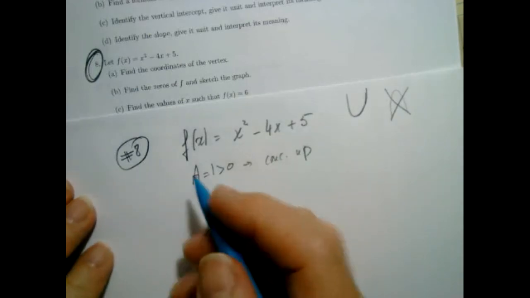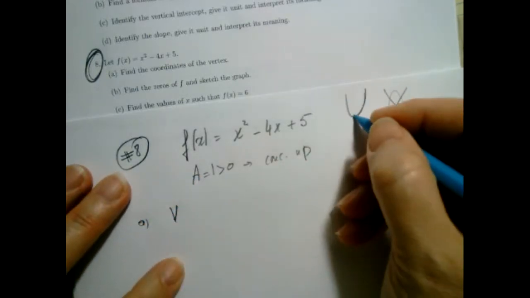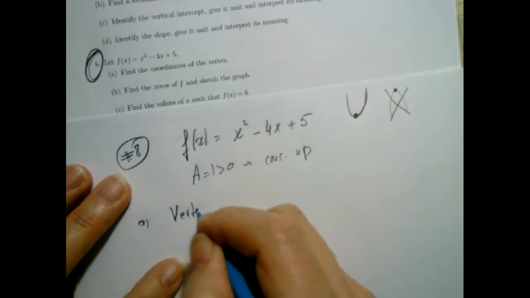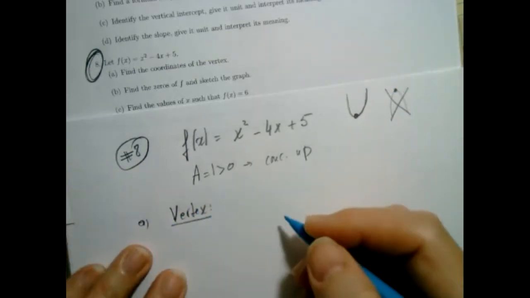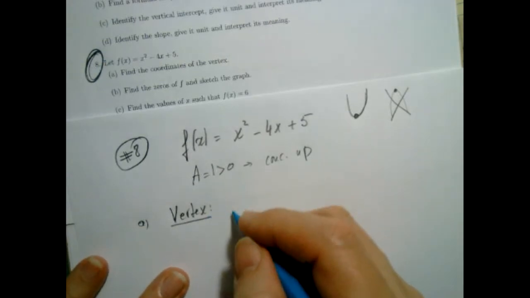Question A: find the coordinates of the vertex. This is the vertex of the parabola. I gave you a formula for the vertex. Please use the formula I gave you, not whatever you get from the internet, because if you do, I will ask you how you got it.